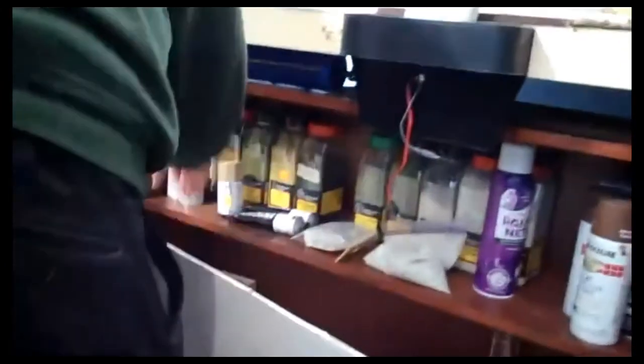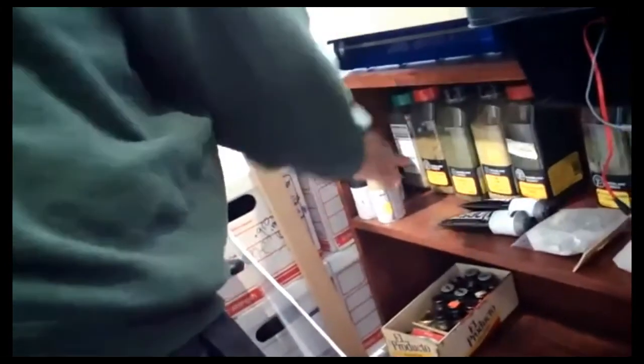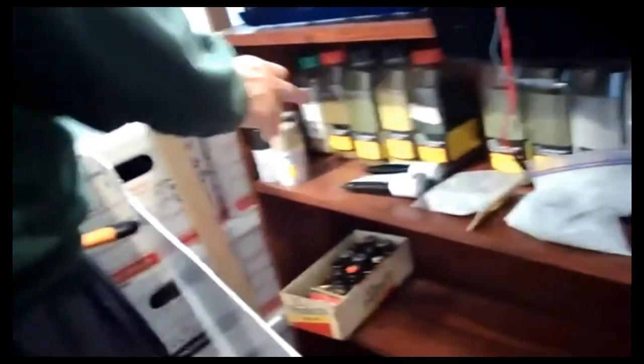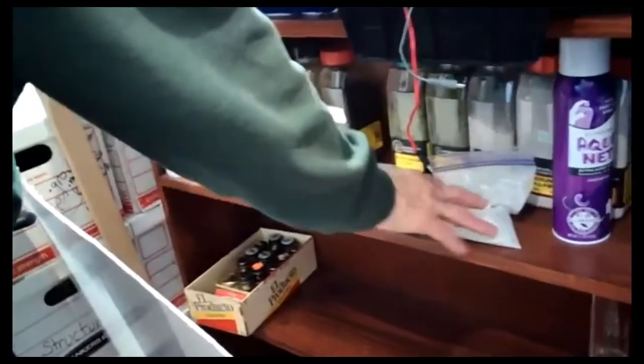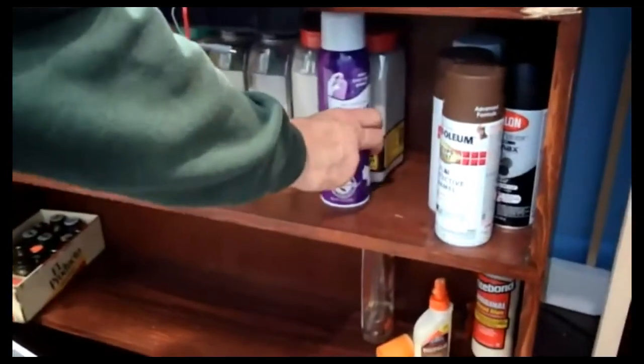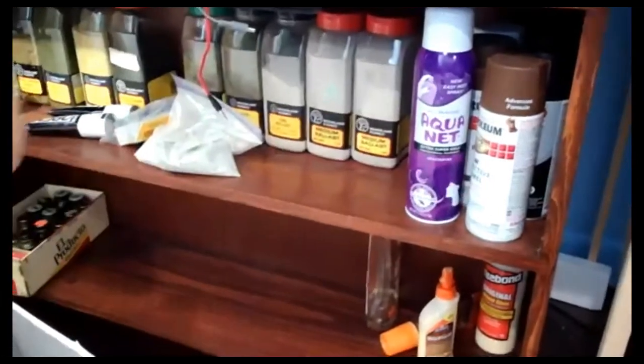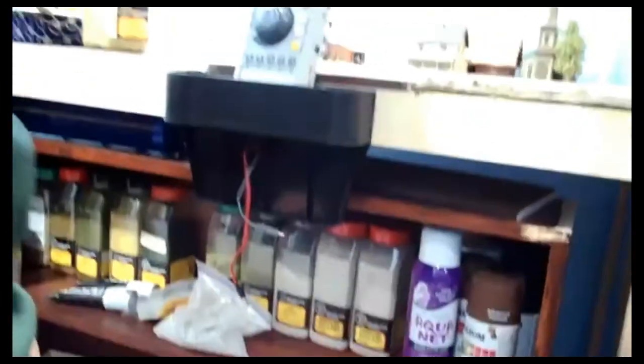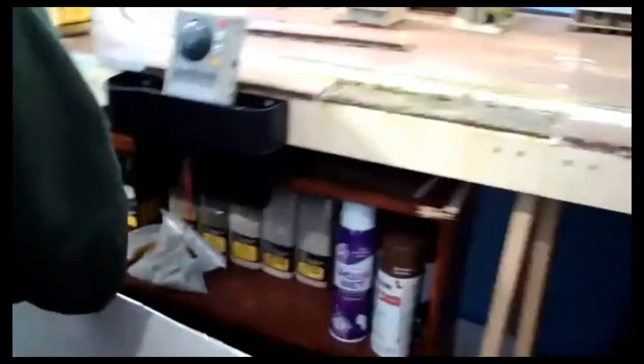But over the years, I have gotten a lot of products from Woodland Scenics and also Scenic Express. Got static flock, I've got coarse turf, I've got fine turf, I've got static grass, and I've got static grass flock. Of course, I've got my ballast that I have here, and various degrees of paint. And we'll move over and show you some more things as well.